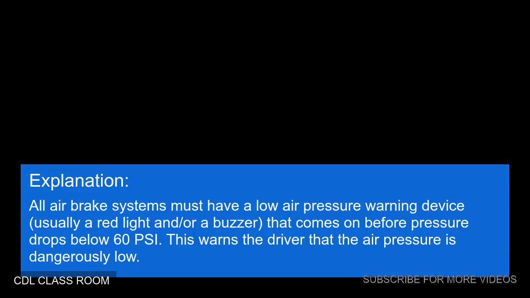Explanation. All air brake systems must have a low air pressure warning device, usually a red light and a buzzer, that comes on before pressure drops below 60 psi. This warns the driver that the air pressure is dangerously low.